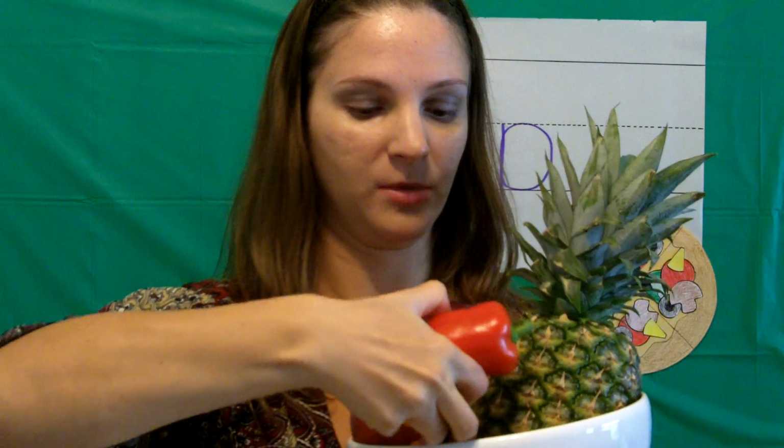Okay, so first of all, I have 3 vegetables here. And these are all the same. They all have the same name. Does anyone know what these are called? These are called peppers. Can you say peppers? Peppers. And these are the sweet peppers. These aren't the ones that are hot. These are sweet peppers.